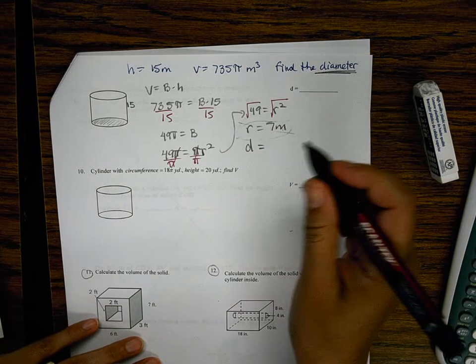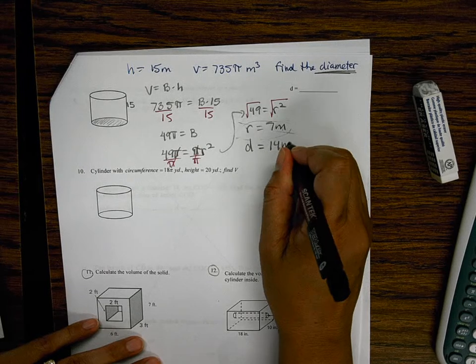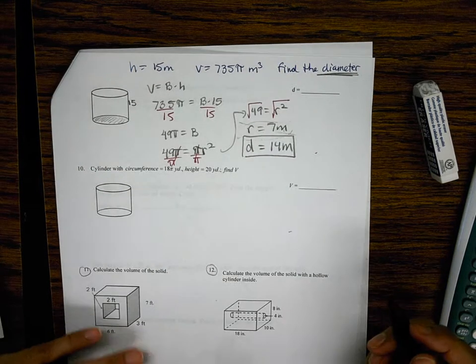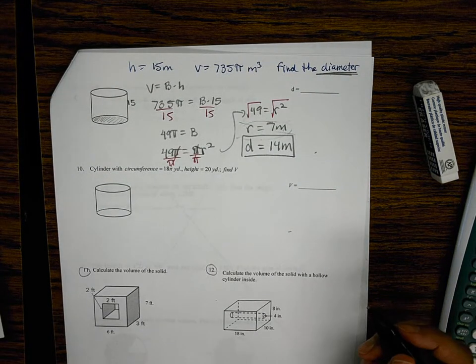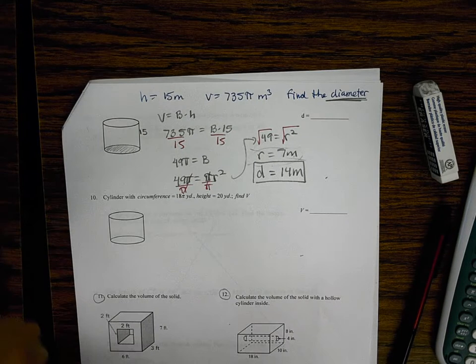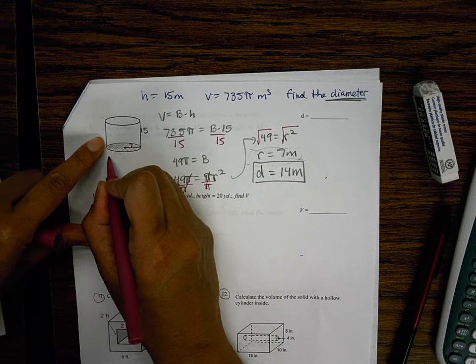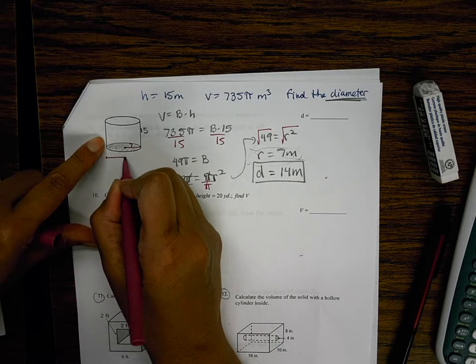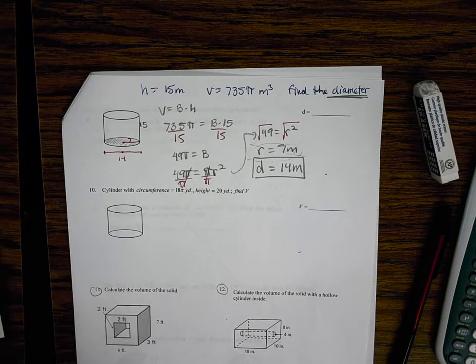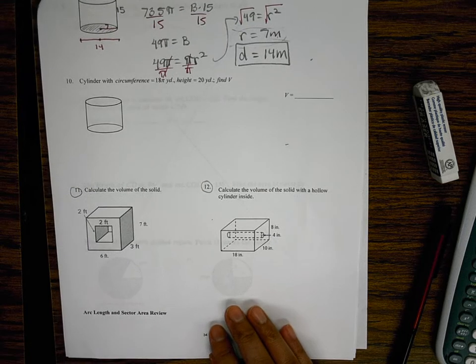The diameter is 14 meters because they're asking for diameter, and diameter is twice the length of the radius, which makes sense. If this is 7, total length would be 14. All right. Next one, number 11.